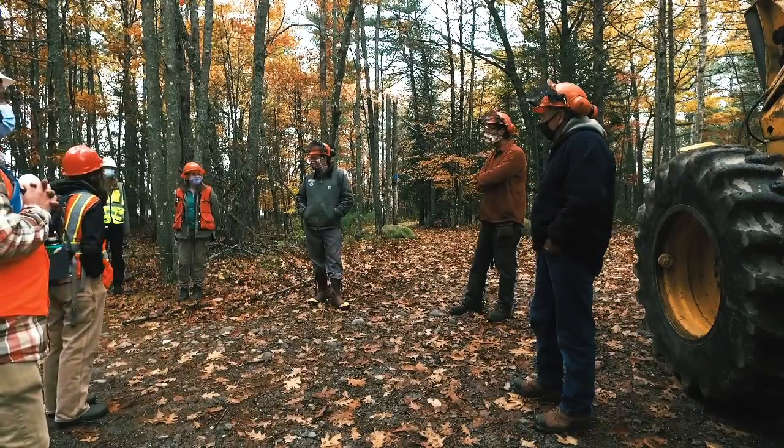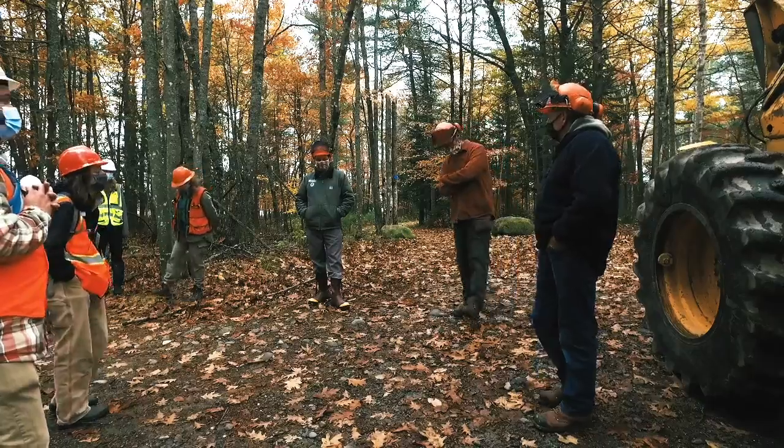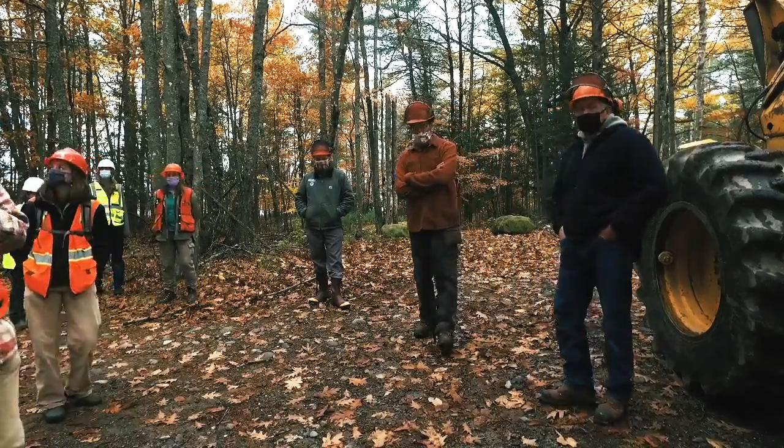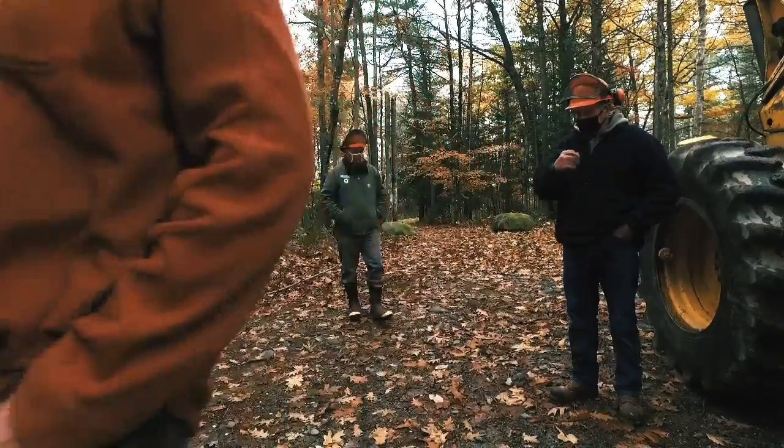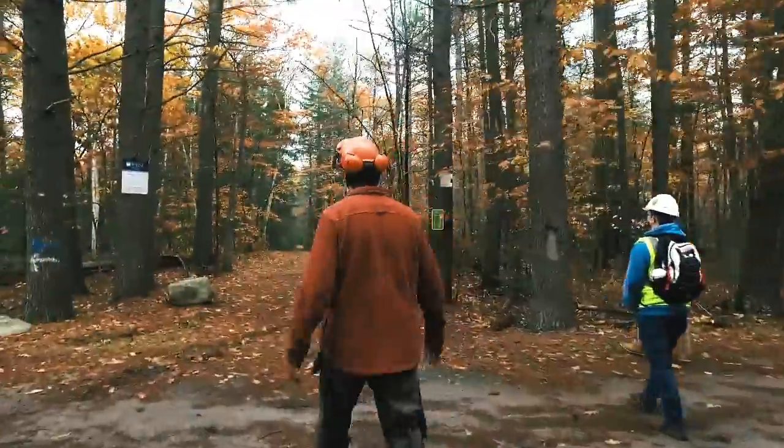Should we talk about tree felling? Let's talk about tree felling. First, let's talk about this tree. Move this down to this tree, I think. Let's go look at the tree you selected today. Well, this one sort of selected itself a little bit.